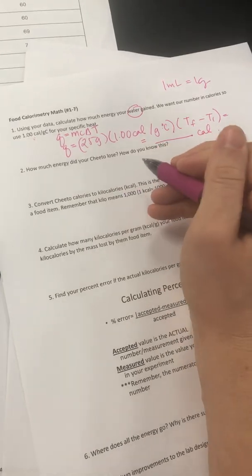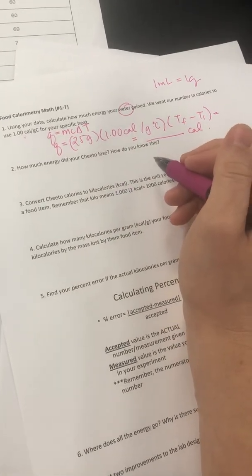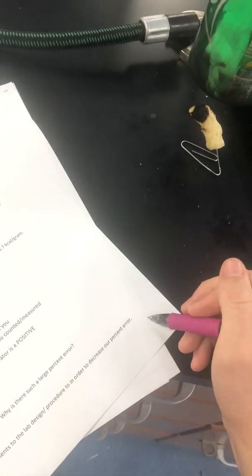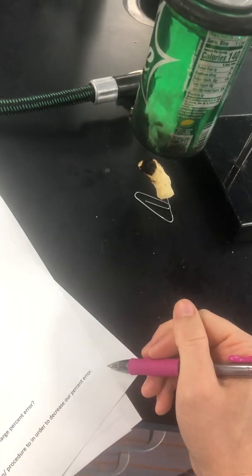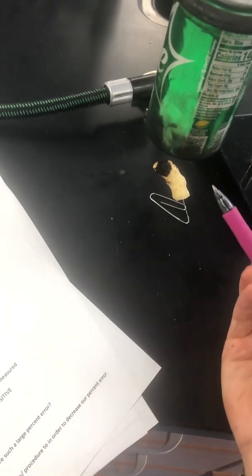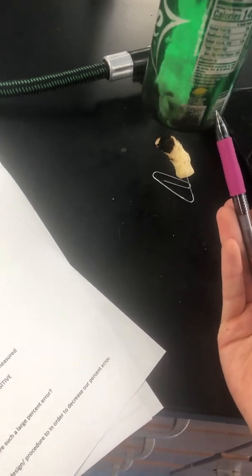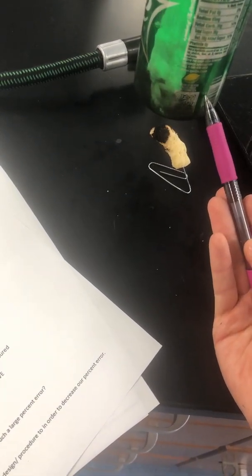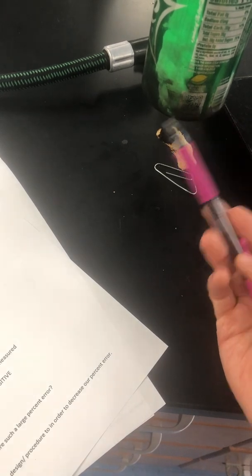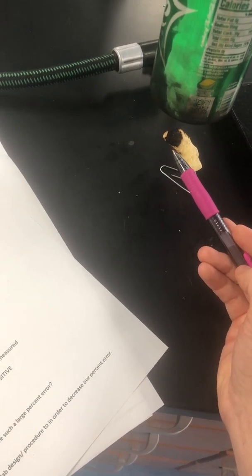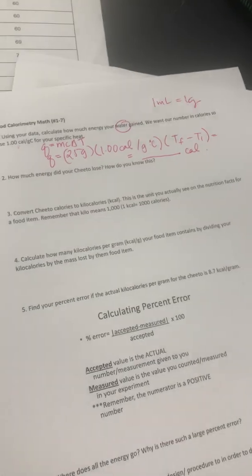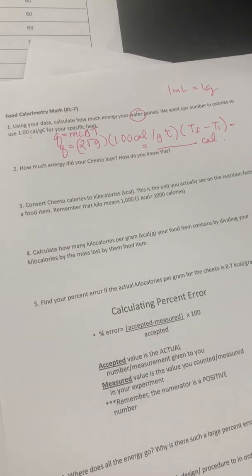How much energy did your Cheeto lose? How do you know this? Well, what heated up the water? So if we know that the water gained, let's just say, 600 calories, how much can we assume that the Cheeto lost? So number 2, you want to answer that.